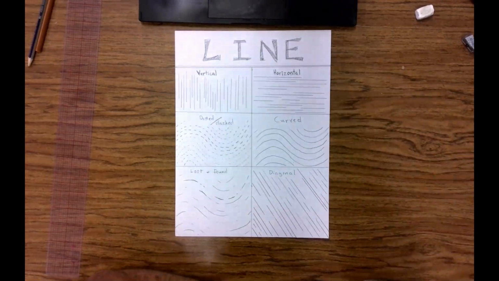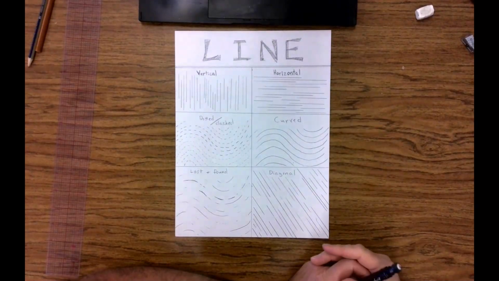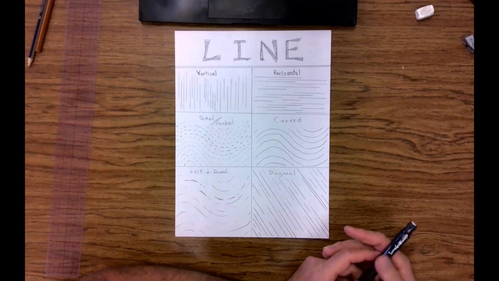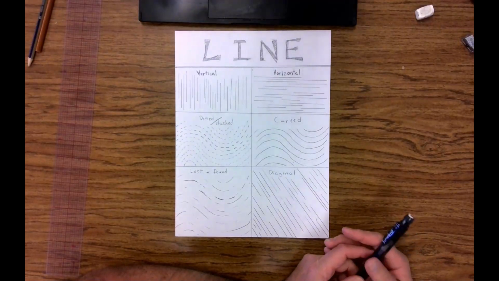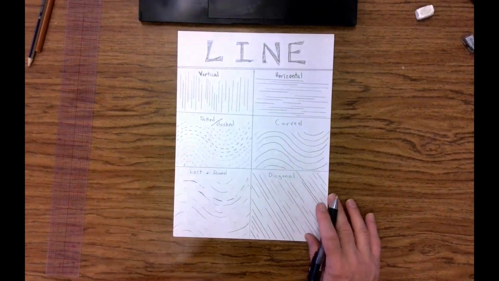In this lesson, we're just making a poster to describe the types of lines that we have available to us as we use lines as an element of art. The poster in itself is pretty self-explanatory as you look at it.